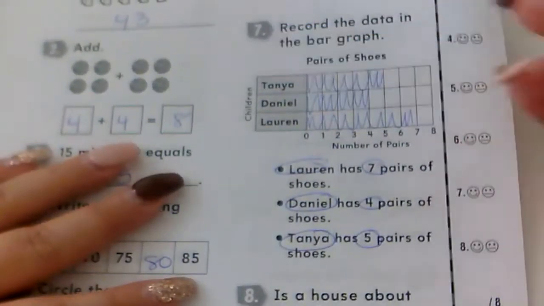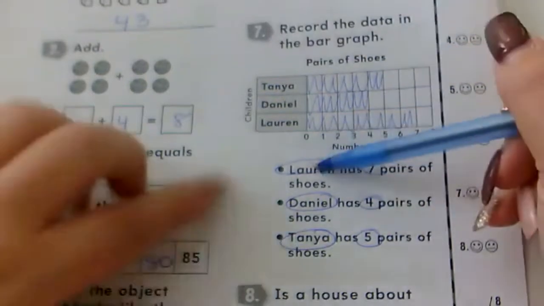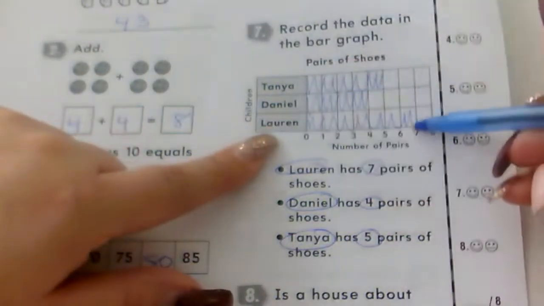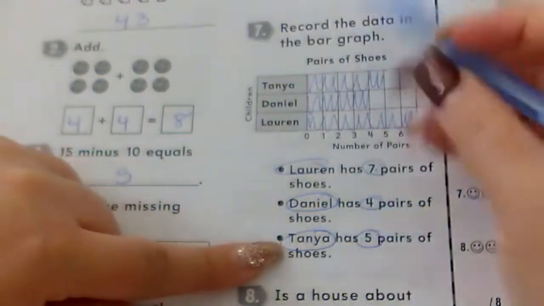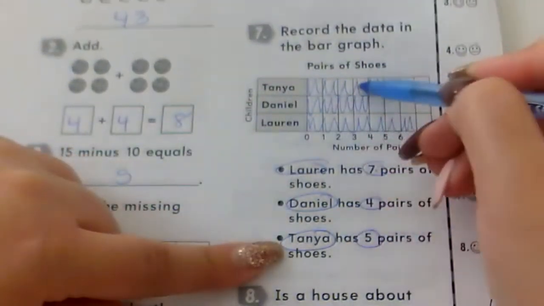Okay, 7. I record the graph. So I find Lauren has 7 pairs. So Lauren, 7 pairs. Daniel has 4 pairs. Daniel, 4 pairs. Tanya, 5 pairs. I count 5 boxes: 1, 2, 3, 4, 5, shaded in.